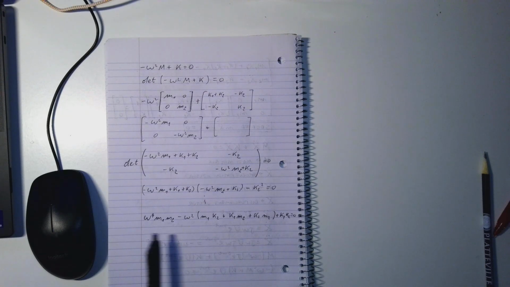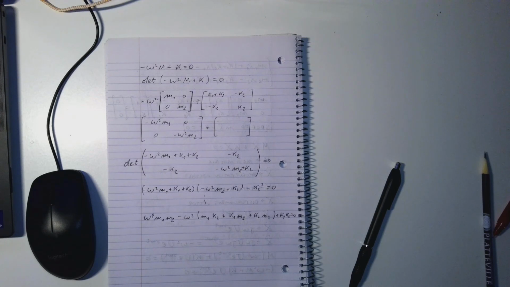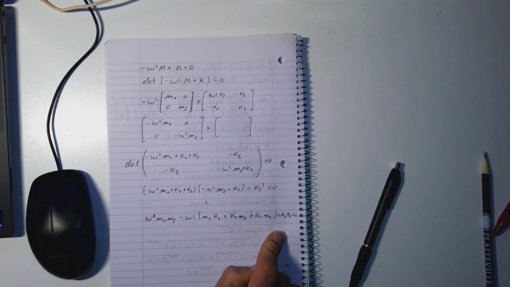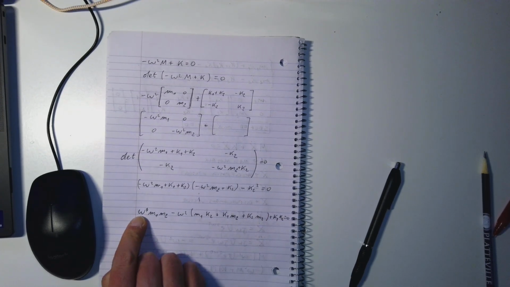So here, this is a very important equation, because this is the characteristic equation or frequency equation for the system. As you can see here, the unknown that we have, assuming that of course we know the parameters of the system, which are basically the masses and the springs, the unknown in this equation is actually this term here, omega.